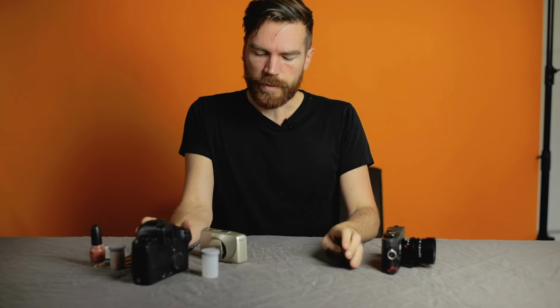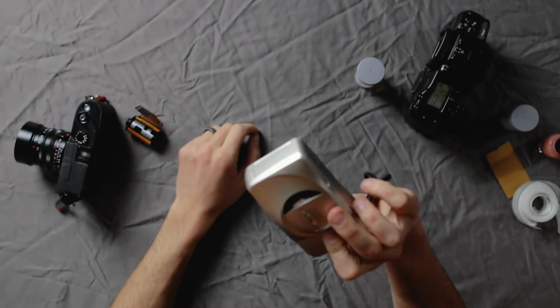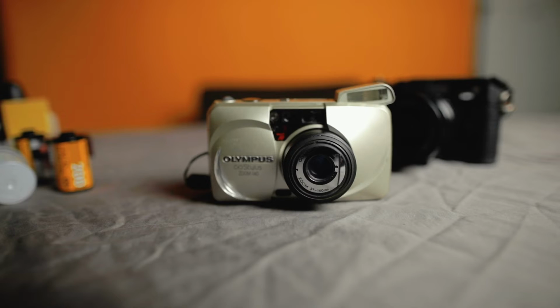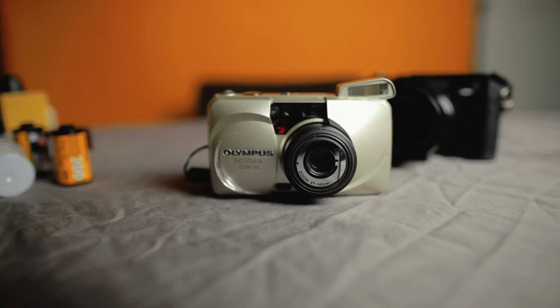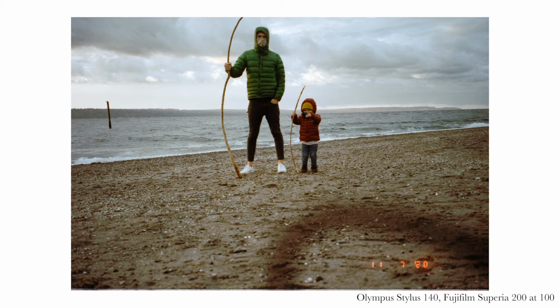The one that I would want to do it on is if I was using something like this. This is an Olympus Stylus Zoom 140, a very basic point and shoot camera. It is kind of supposed to be basic and simple and stupid.